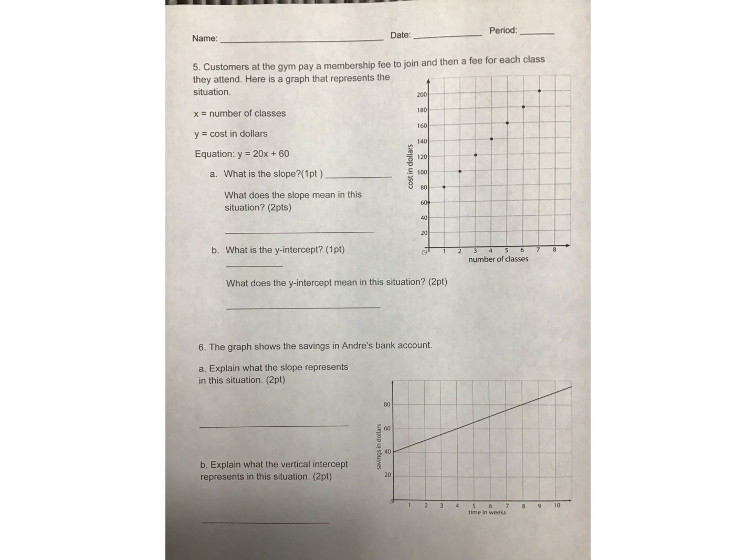Number 6, the graph shows the savings in Andre's bank account. So on our y-axis, we have savings in dollars going by 20s. And our x-axis, we have time in weeks. Explain what the slope represents in this situation. And part B, explain what the vertical intercept represents in this situation.